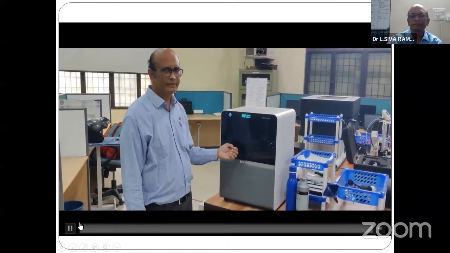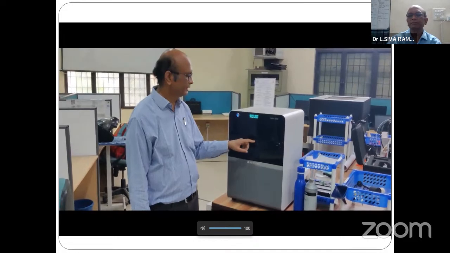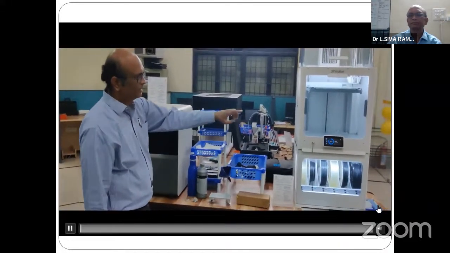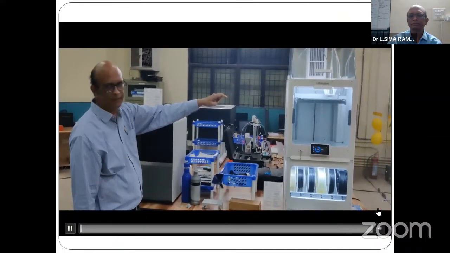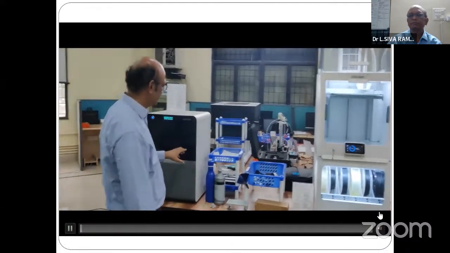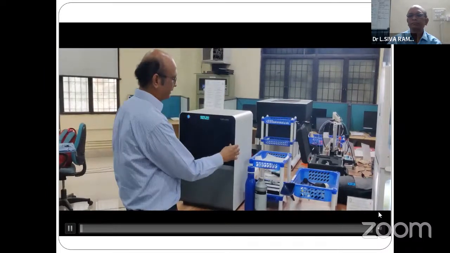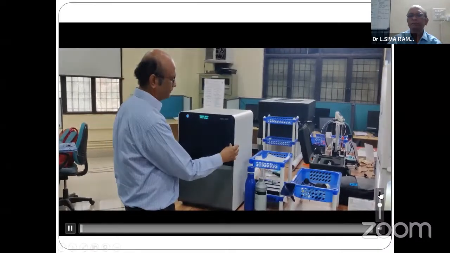Now let us see the SLA-DLP technology here. This basically works on liquid-based resin technology. If you compare with the earlier one, this FDM printer, you are sending a solid wire, which gets heated through a heated nozzle, to build a part. Here it is a different way. Here the input material is in the form of resin.